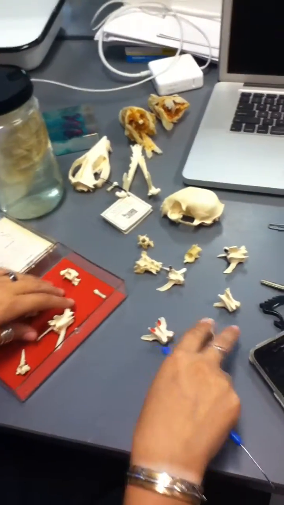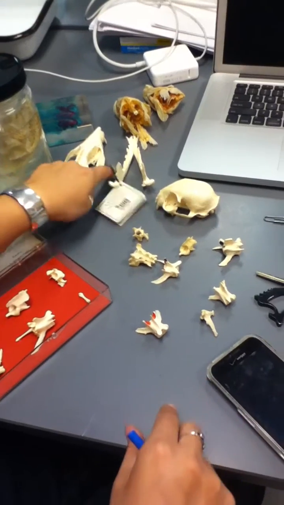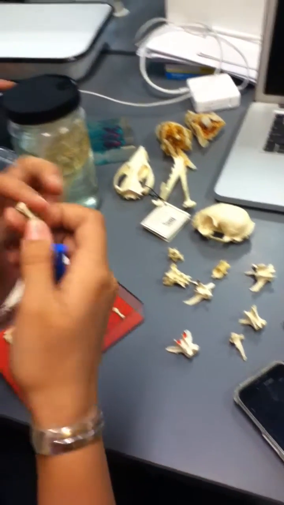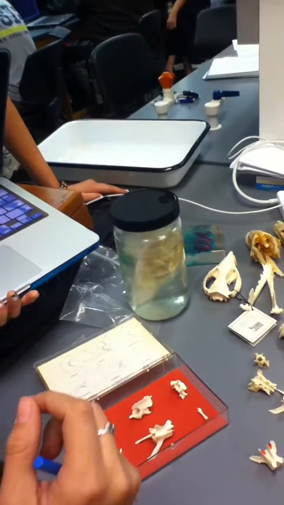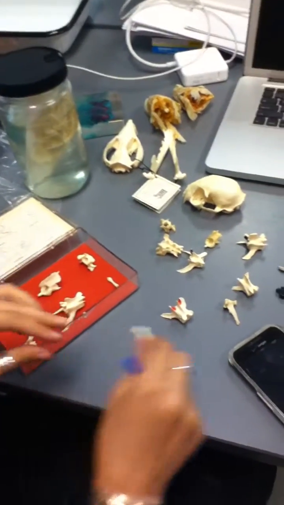And then, I lost my caudal vertebrae. There it is. Caudal vertebrae, teeny tiny part of the cat's tail. Okay? Okay.